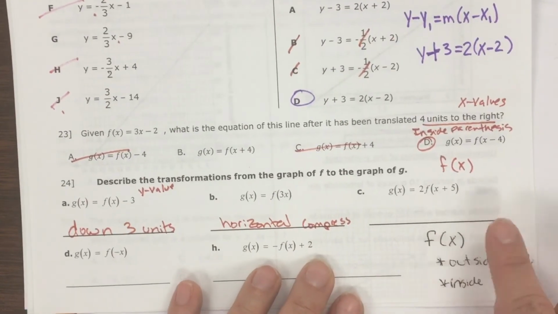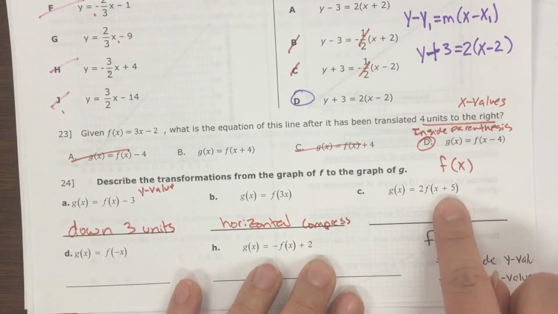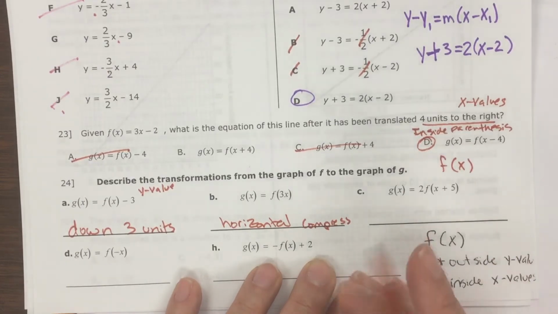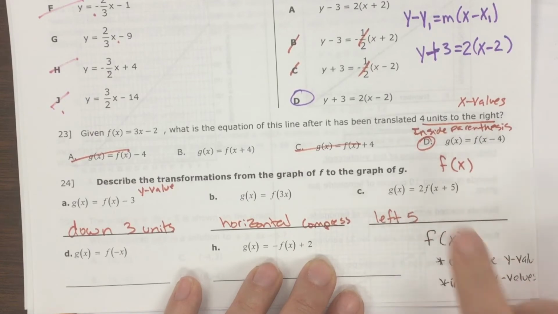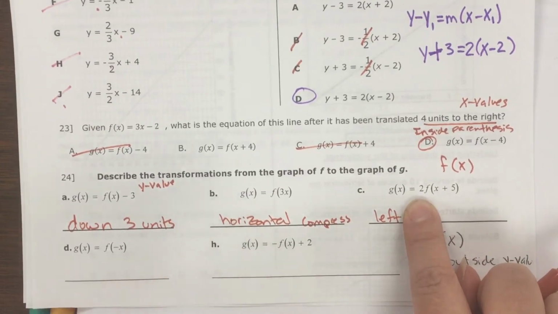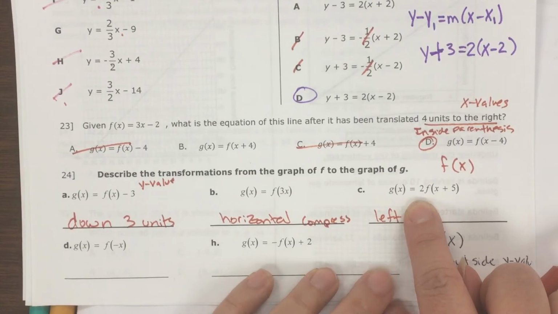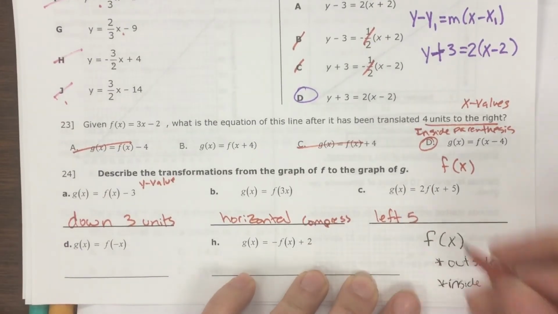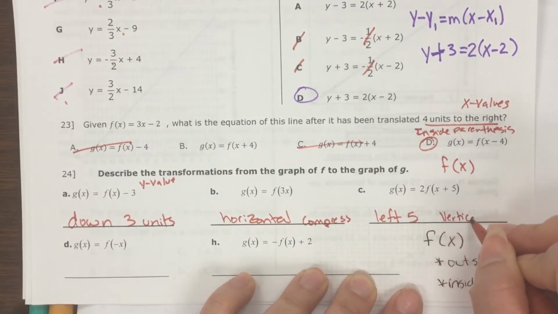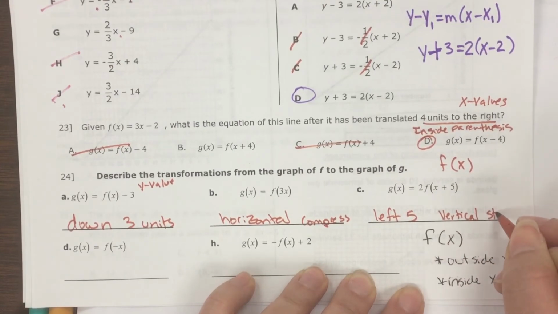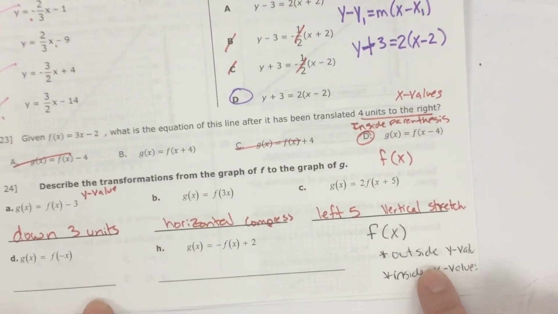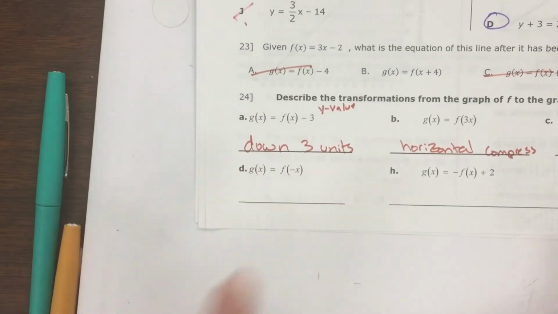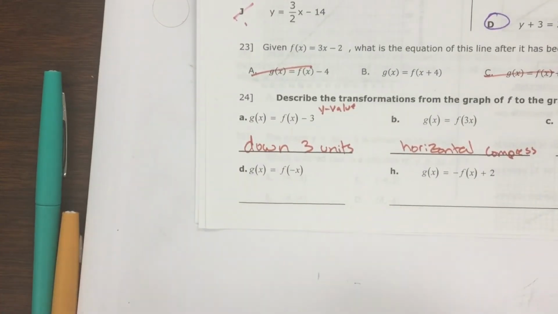C, inside's the x values. I have a +5, so instead of going right, it's really going to be left 5. And then the 2 is taking place outside. That 2 is a larger number, and it's the y values, so it's going to be a vertical stretch. Okay. D, I have that negative, so it's a reflection.